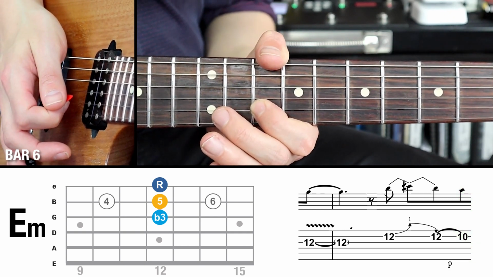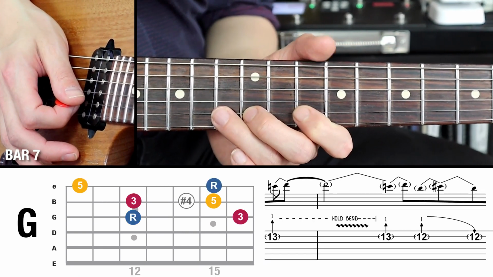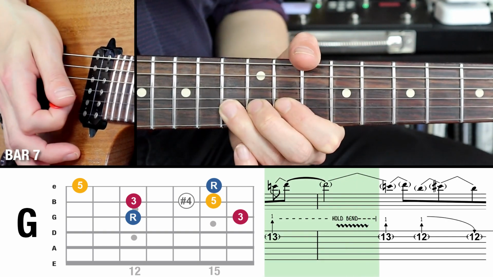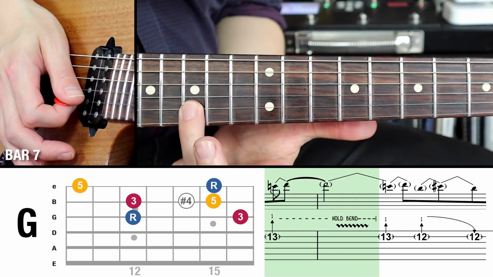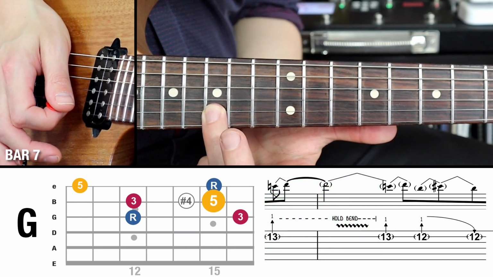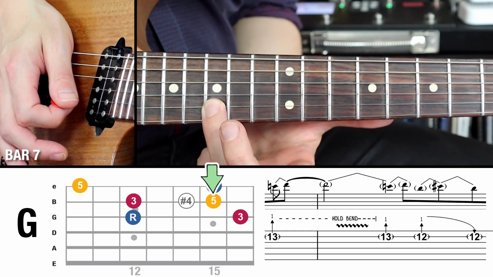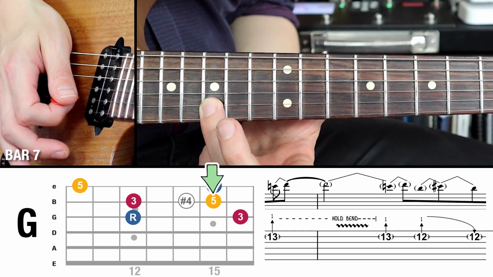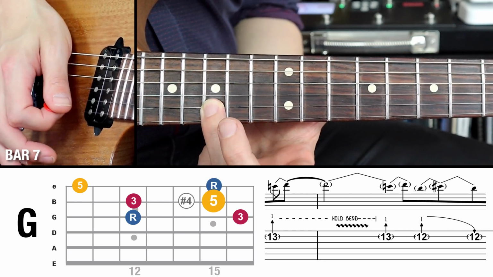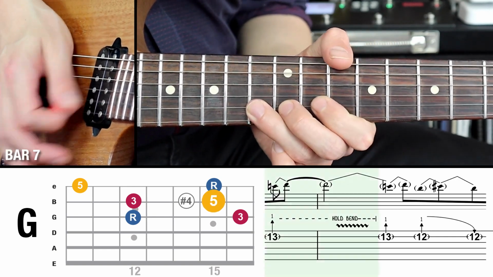But the real variation comes in bar 7 with the full step bend from the 13th fret on the B string. So the pitch we're aiming for is this D here that we can find on the 15th fret of the B string in that first inversion triad that you can see on the diagram. So if you aim for a chord tone, you can just play the note plainly, or you can bend towards the note for some extra effect.